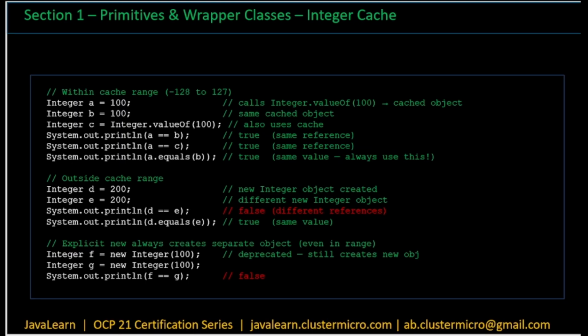So if we walk through this code, we have Integer a is equal to 100. When you write this, the compiler converts it to Integer a is equal to Integer.valueOf(100). The valueOf method checks: is 100 within the cache range of negative 128 to plus 127? Yes, it is. So it goes to the pre-built pool and returns the cached Integer object for the value 100. The variable a now holds a reference to that cached object. Let us call it object x in memory.